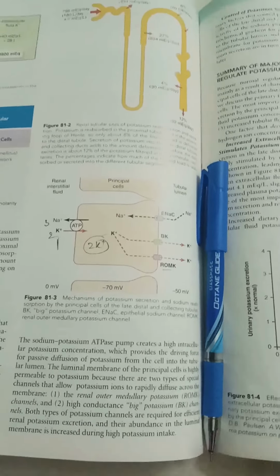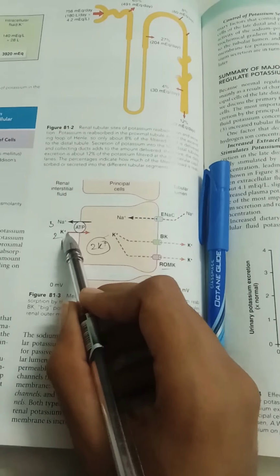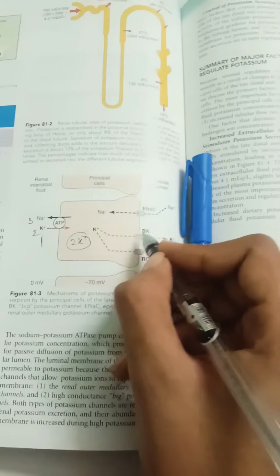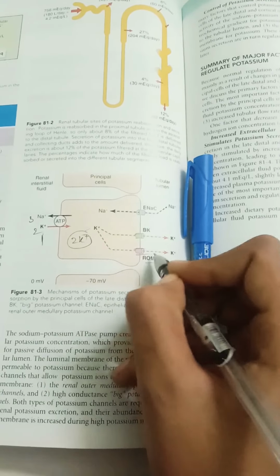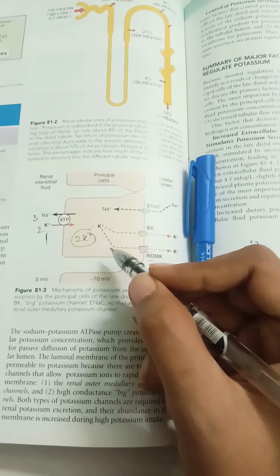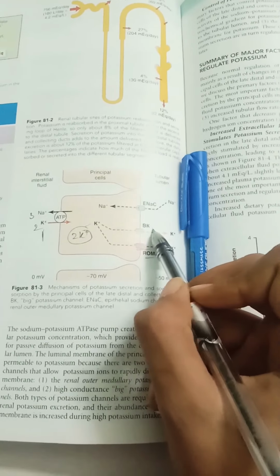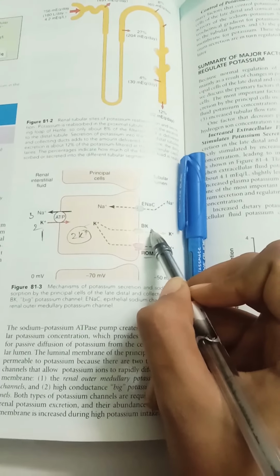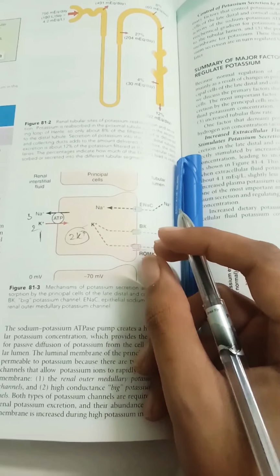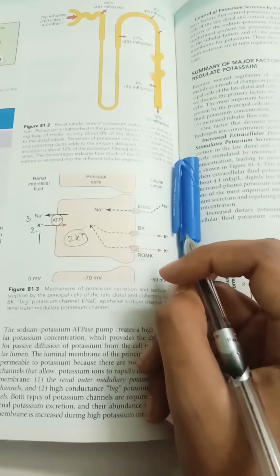Now this potassium, which has come into the cell by means of the sodium potassium ATPase, will get excreted out by means of these channels here. Excreted means secreted. They are secreted into the lumen side, the tubular lumen. As they are secreted into the tubular lumen, it means they are going to be excreted.